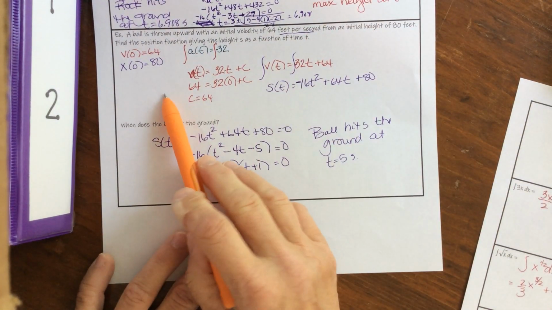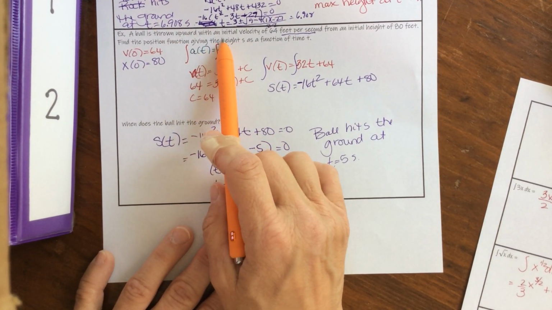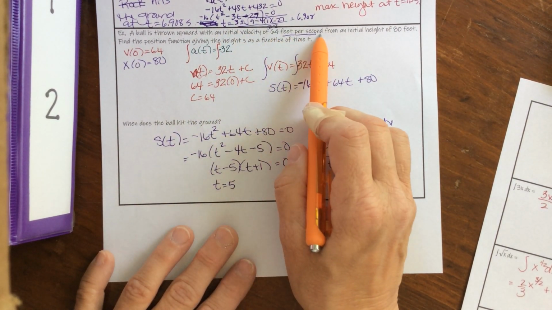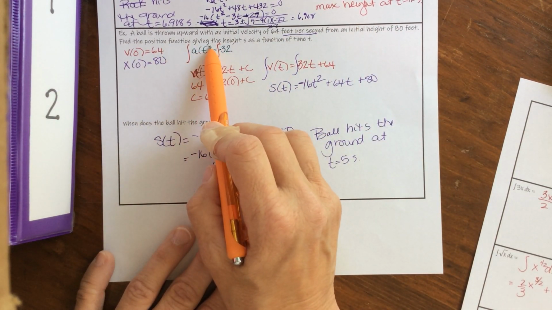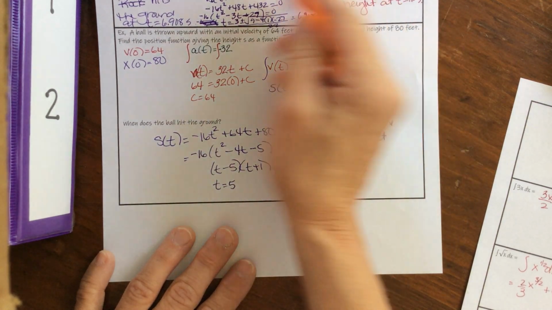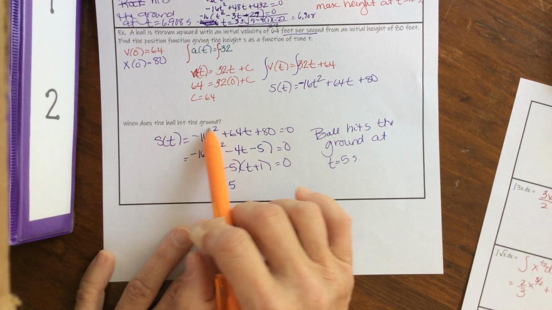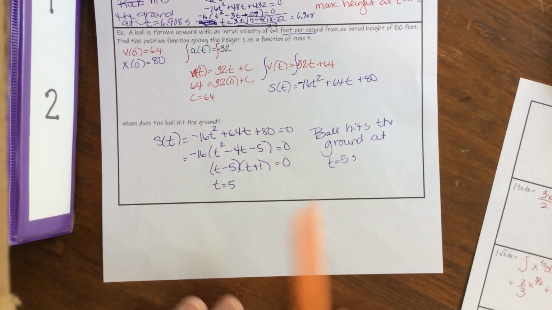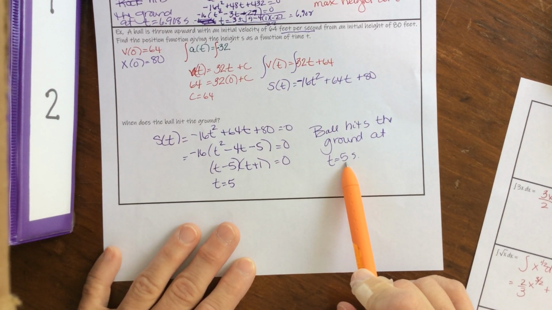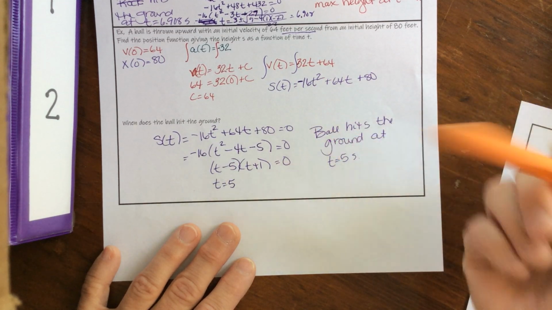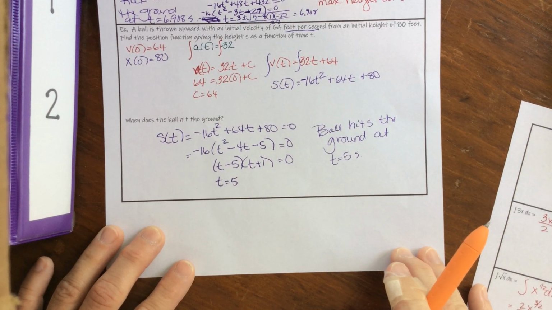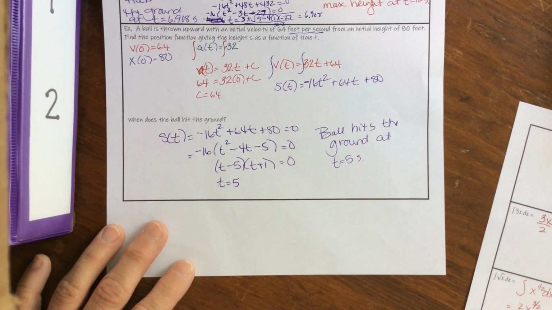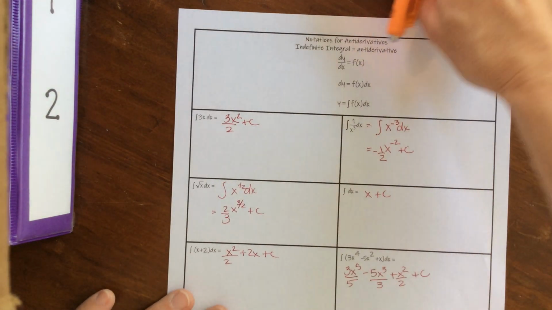Our next example is another ball being thrown upward with a velocity of 64 feet per second from an initial height of 80 feet. And we want to find the position function, giving the height as a function of time. Same thing here. And then when does the ball hit the ground? So the ball is going to hit the ground at 5 seconds. And you can kind of work through this. You can check the notes that I've provided, worked out, and, you know, kind of see how you did with that.